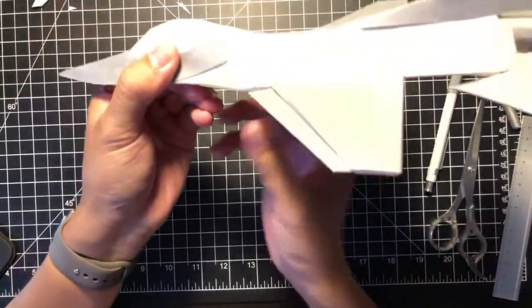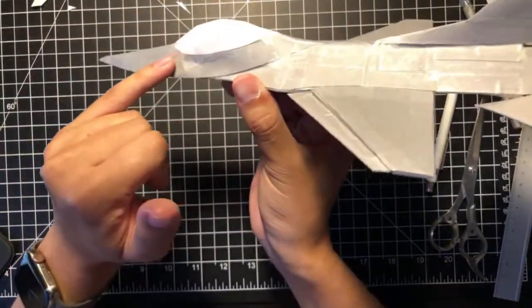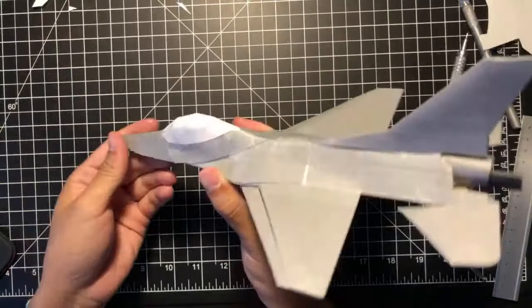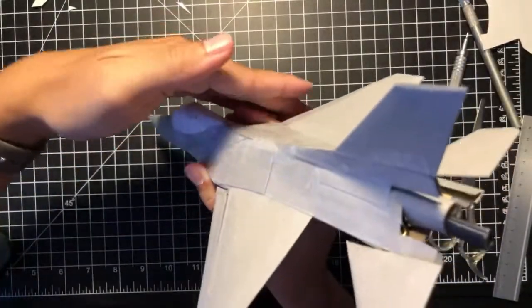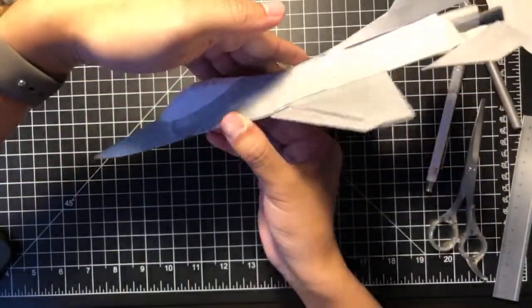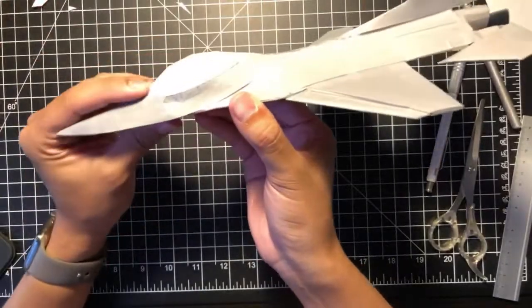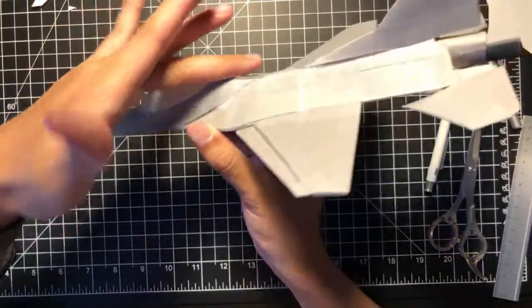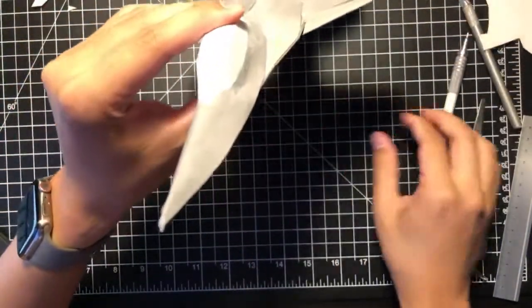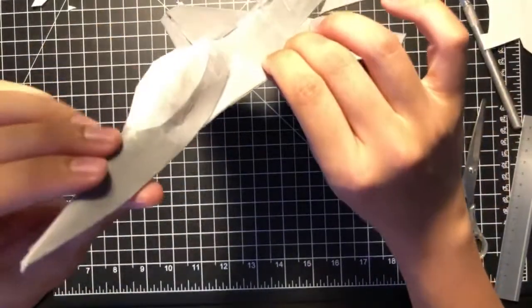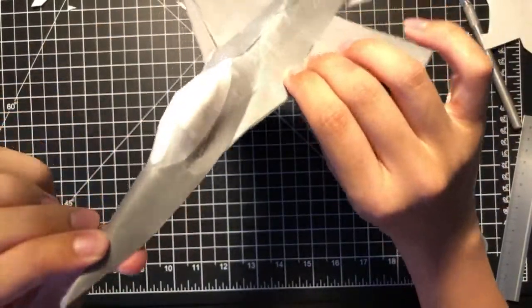I think this white color adds a little bit of contrast and makes it pop out a little better from the rest of the plane, and really accentuates the curves of this canopy. But yeah, wow, this only took a long time.